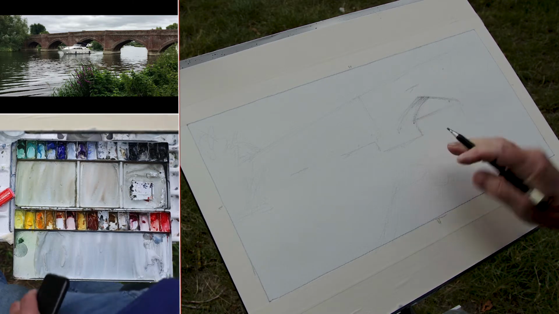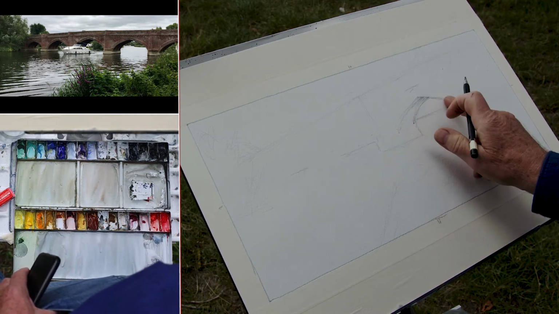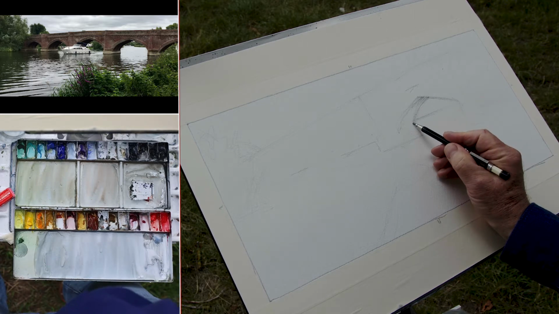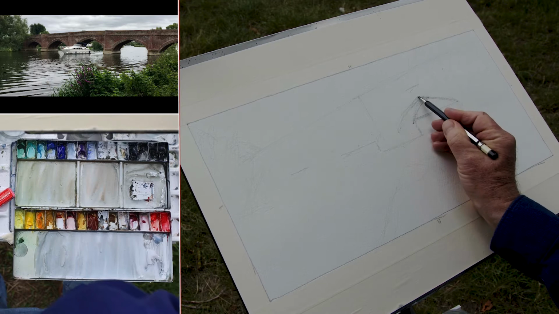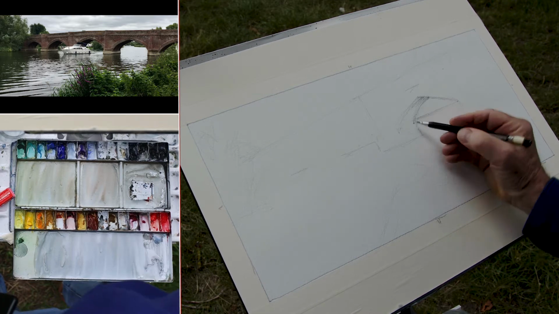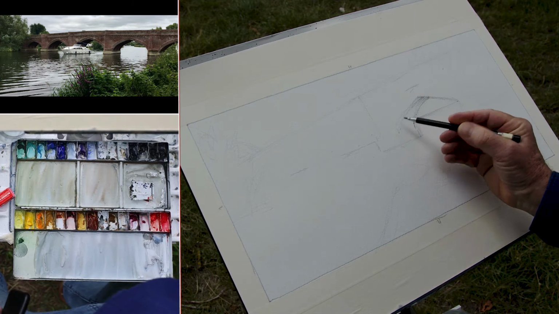And another thing to look at is the negative shapes. This is a negative shape looking through the arch. It's very important to get that right. It's a kind of checkpoint for your drawing.